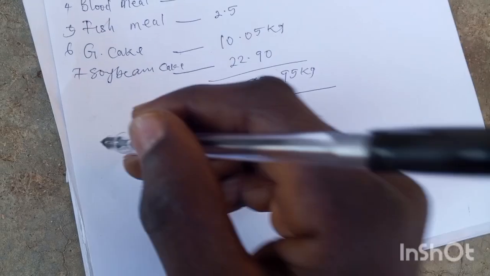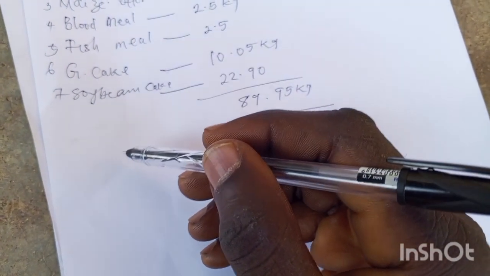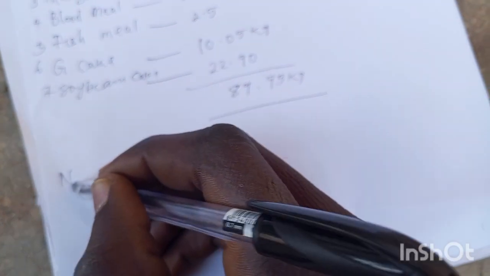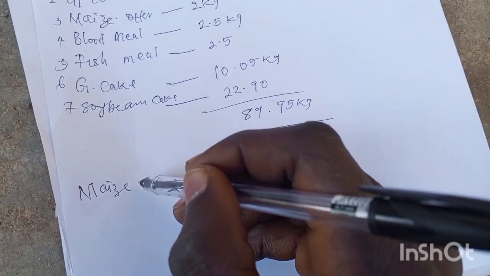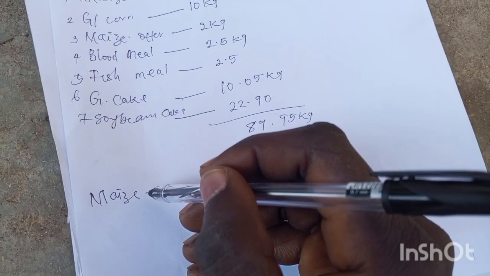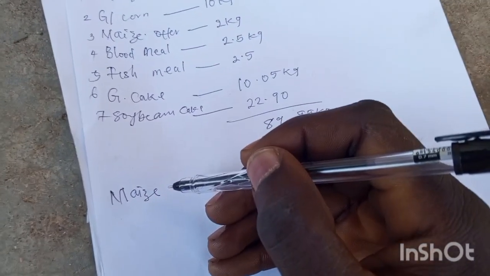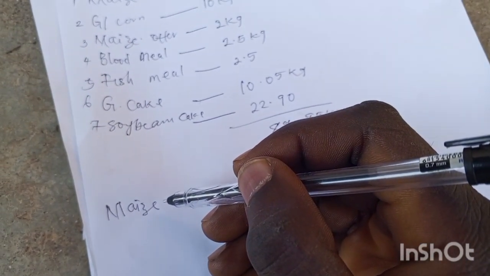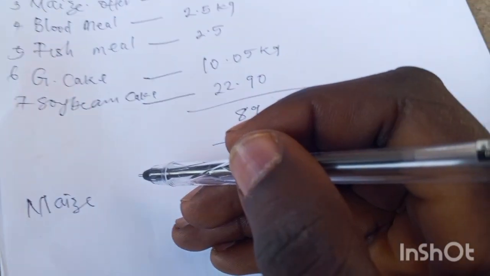Let's say, in calculating the protein level, we start with maize. And remember, in calculating the CP, we are going to be using our already outlined values for the maize. The man gave us an outline like that, so we can be using that book. So I have the book already with me here, of which I'll be using.